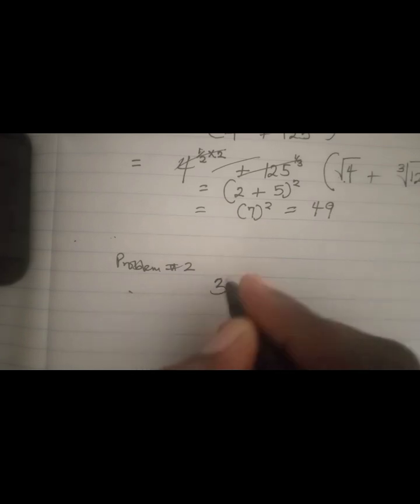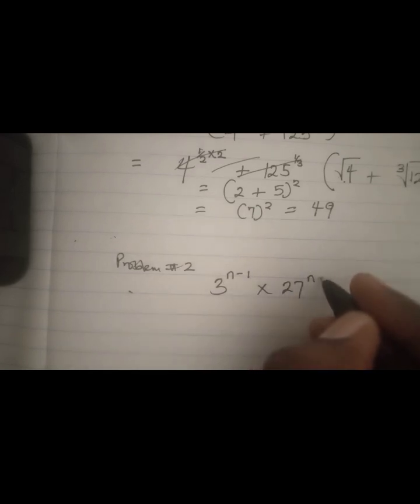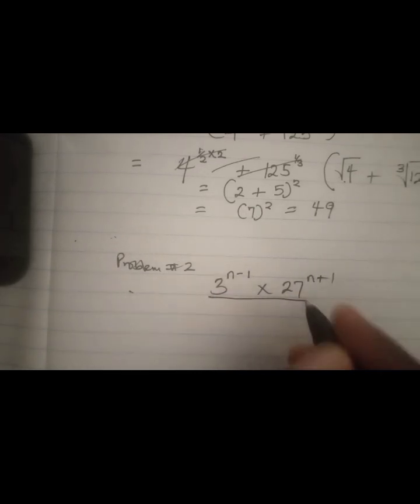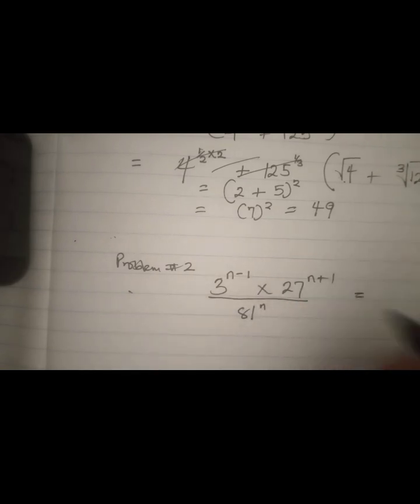3 raised to power n minus 1 times 27 raised to power n plus 1, over 81 raised to power n. How do we solve this? This is very simple. If you follow the rules of indices, this is so simple.